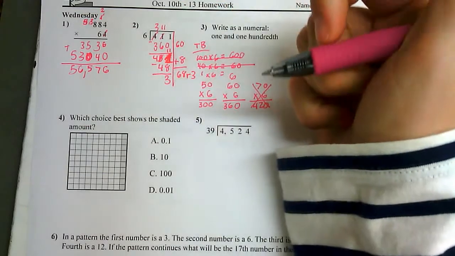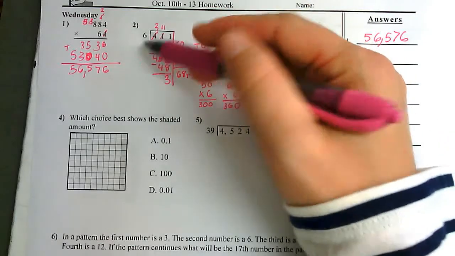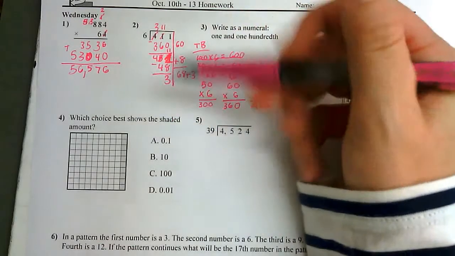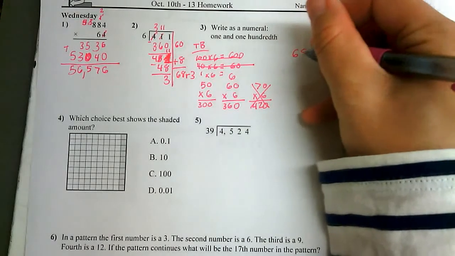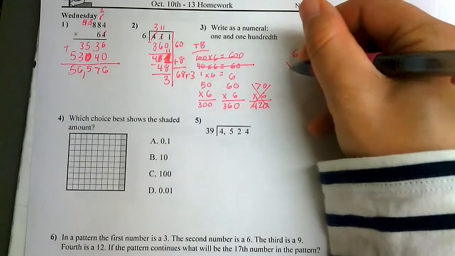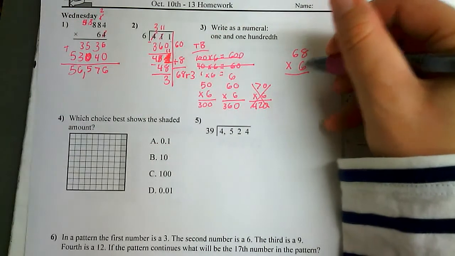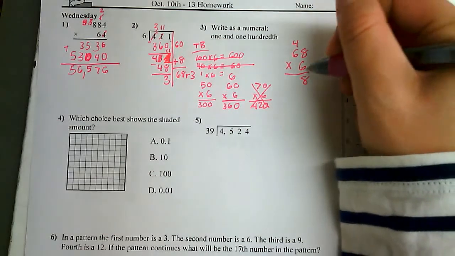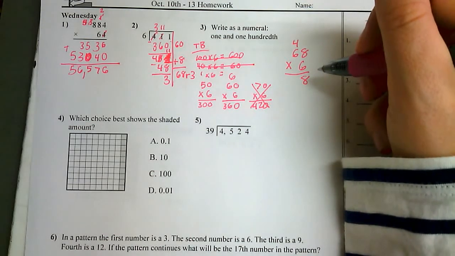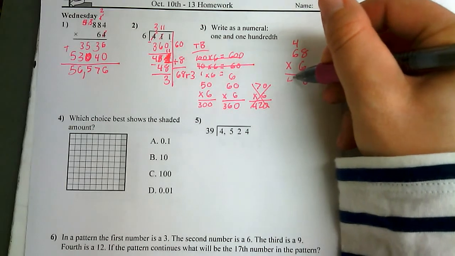Check it with multiplication. All right, Miss Ross definitely needs to check this with multiplication because she's already made 2 mistakes and she's only on her second problem. So we're going to take our 68, which is our quotient, and we're going to multiply it by our divisor 6, hoping to get to our dividend. 6 times 8 is 48. 6 times 6 is 36, plus 4, 37, 38, 39, 40.